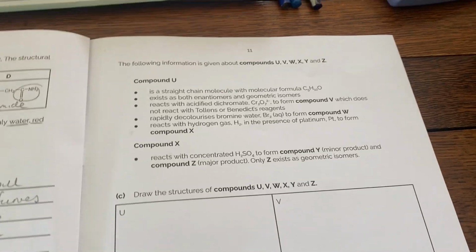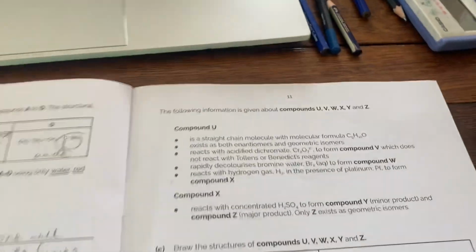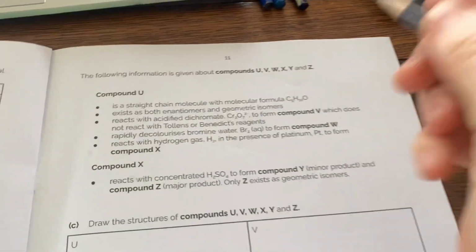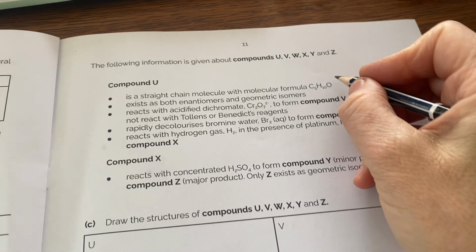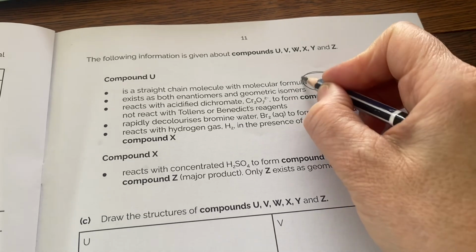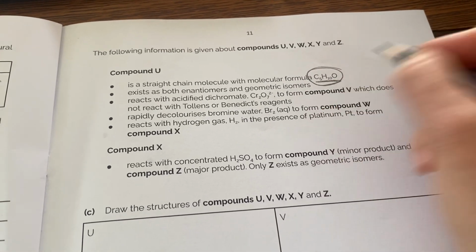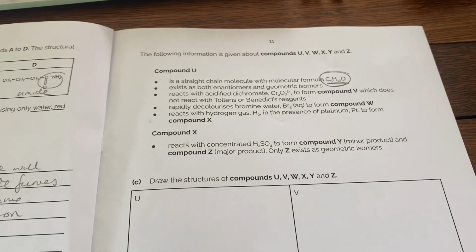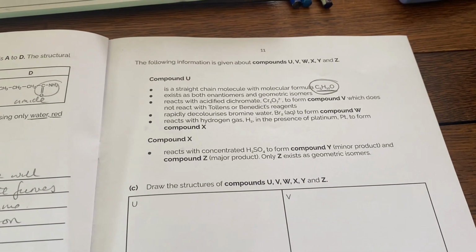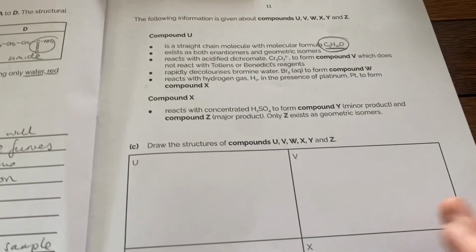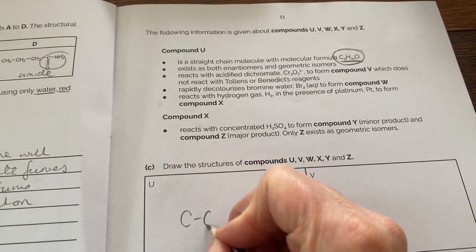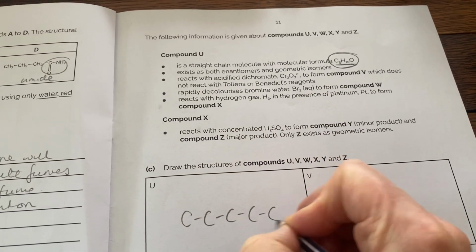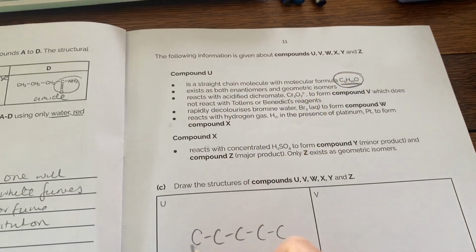And the final question in the paper, this was a tricky one, and actually a lot of you did quite a good job here. Some of you just don't quite check back with yourself, I guess. Remembering that compound U has to have 5 carbons, and unless we make an ester or we hydrolyze something, we're not going to change that. So let's just draw our 5 carbons in for U. It's straight chain, so I've done that.